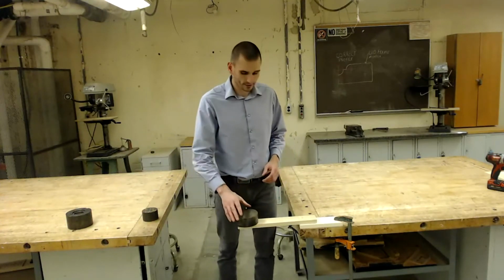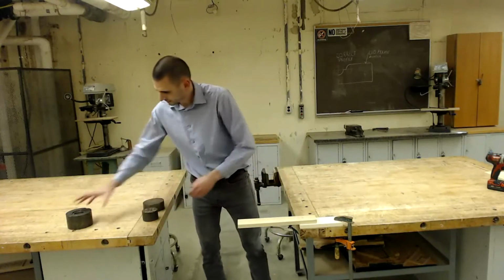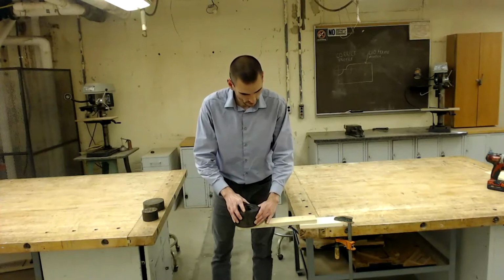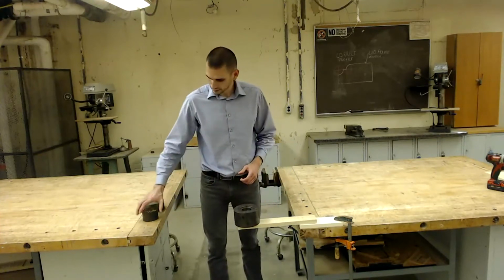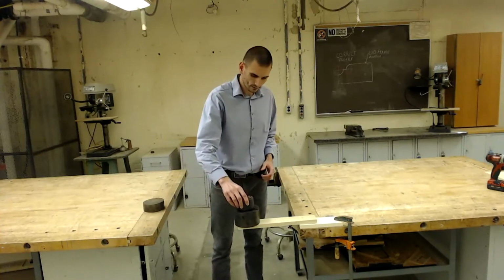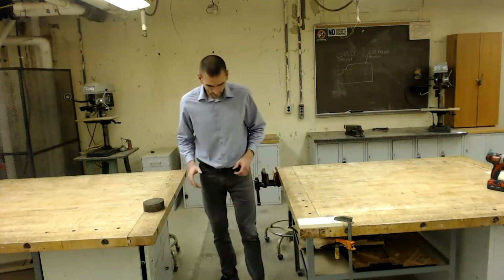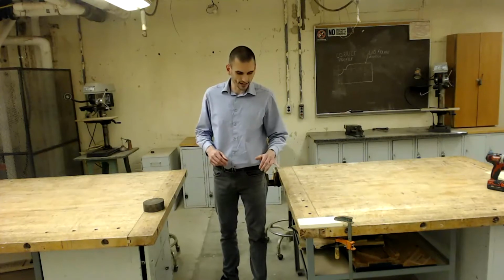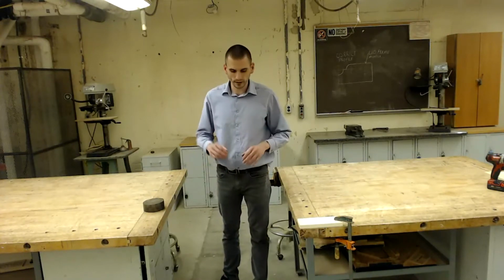About 10 pounds. And then we'll jump up to 15 pounds. And now we'll go to 20. So this sample failed at around 20 pounds. From the other tests that I did, it typically fails around 15 to 20 pounds.